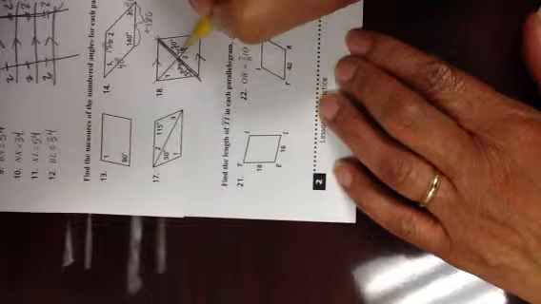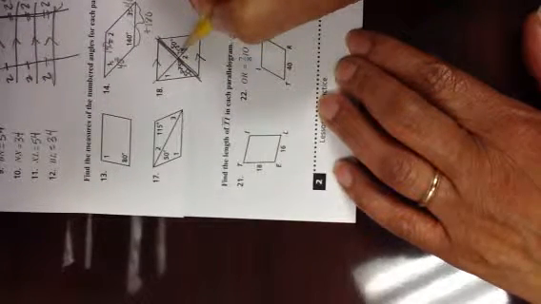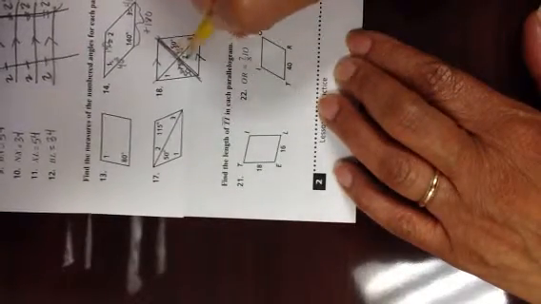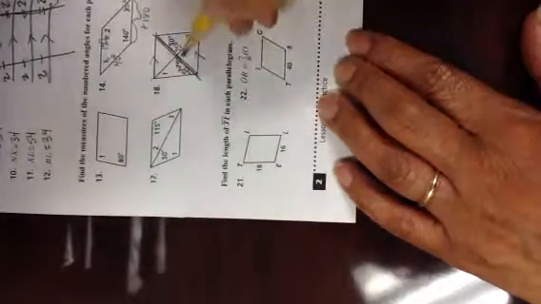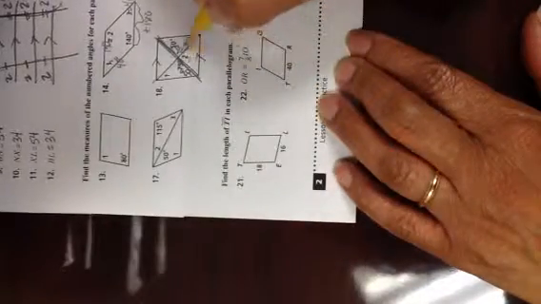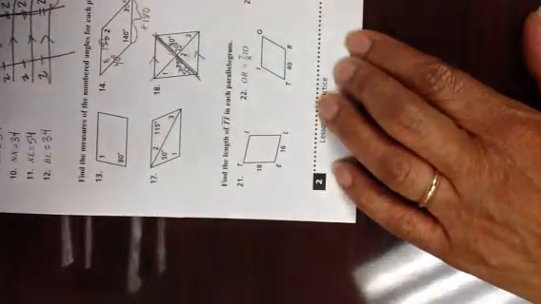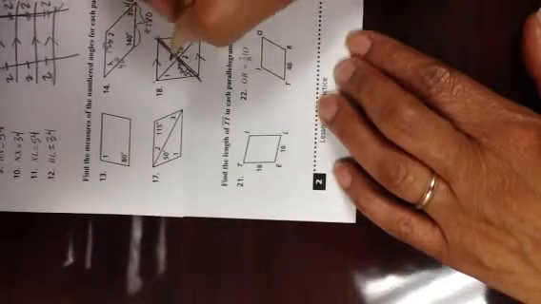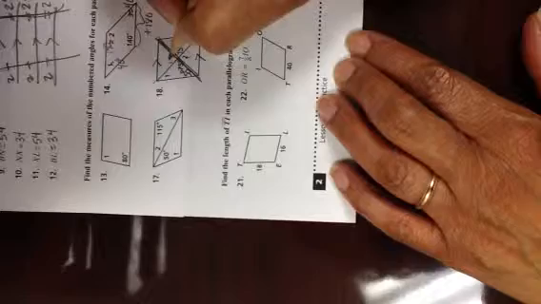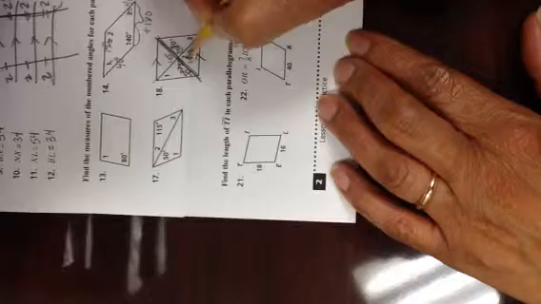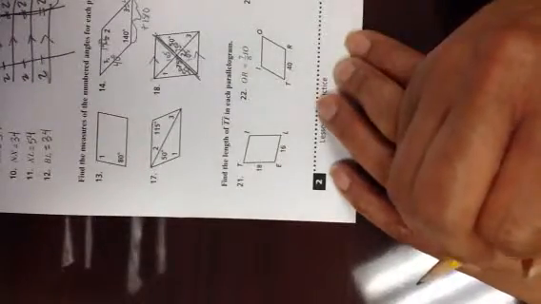So 75 plus 75 is going to be 150. These two angles have to form 180 degrees, right? They're supplementary. So 180 minus 75 is going to give us 105. And opposite this would be 105 also, which would make sense.